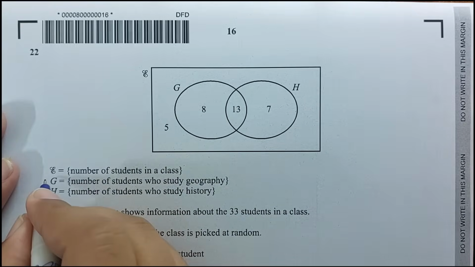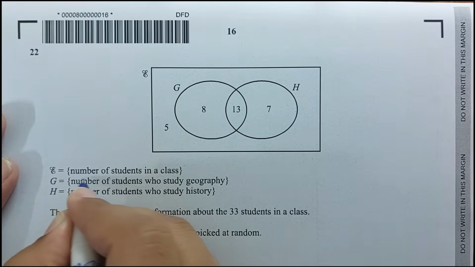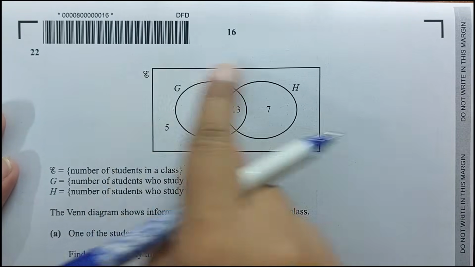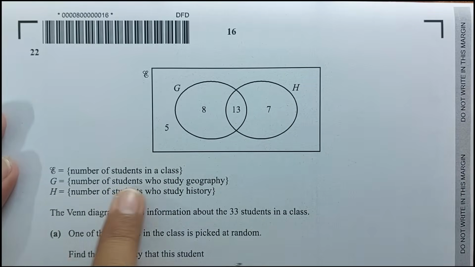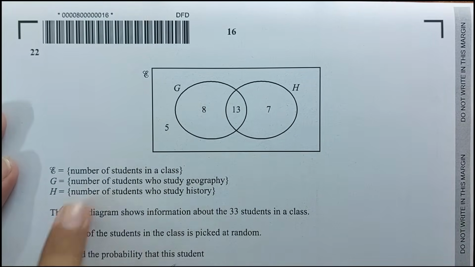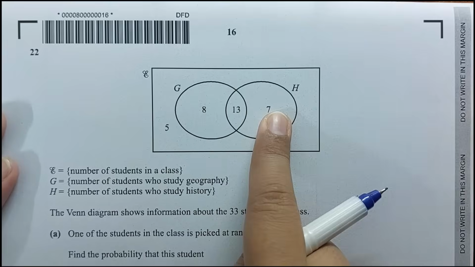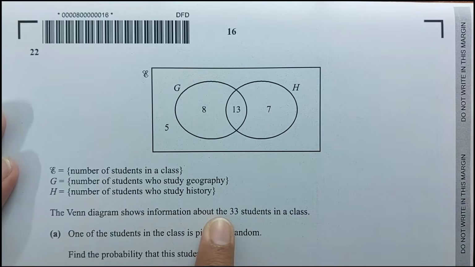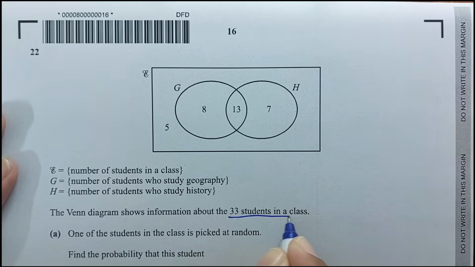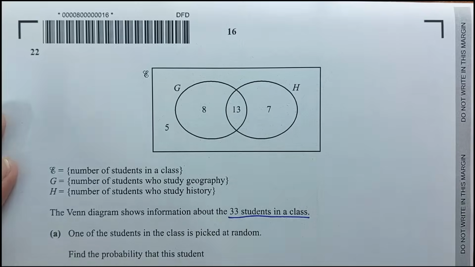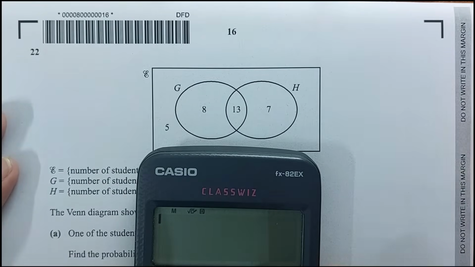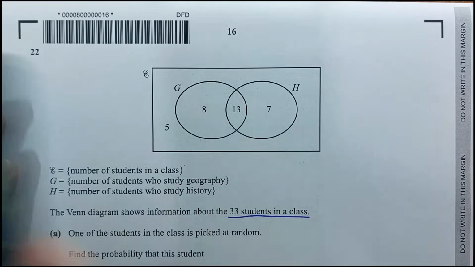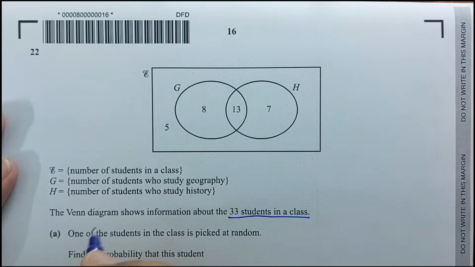Question number 22. We have a universal set, the number of students in a class. The number of students who study geography is G and the number of students who study history is H. The Venn diagram shows information about 33 students in the class. So the total number of students is 33. Okay, 8 plus 13 plus 7 plus 5. Yes, it's 33. Good.